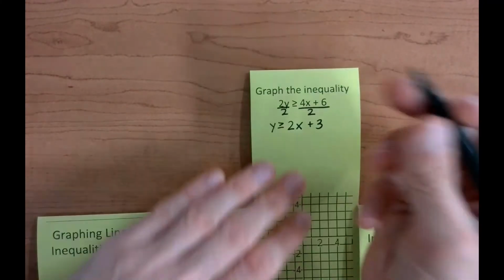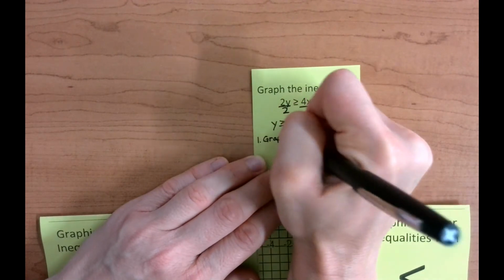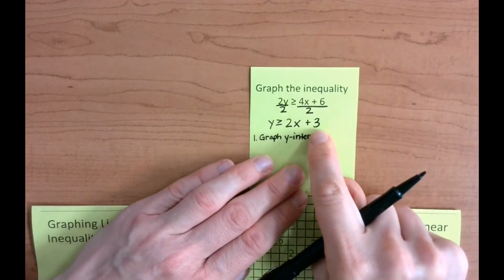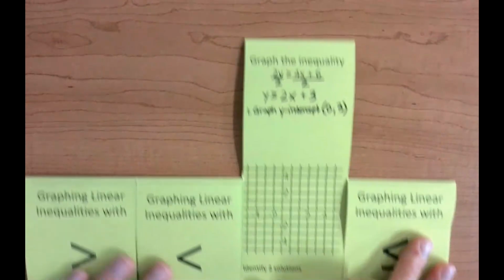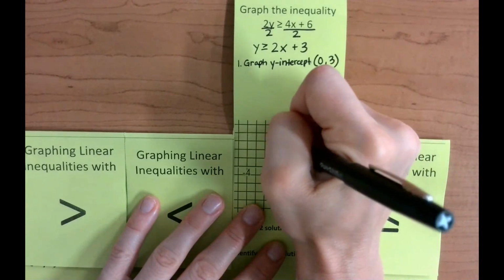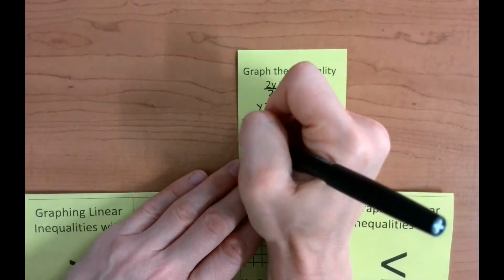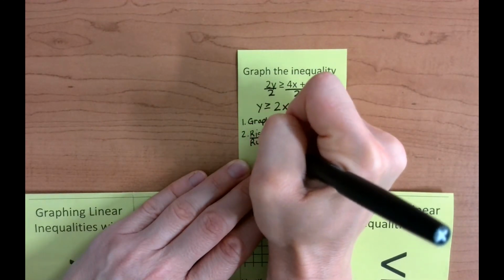All right, again, graph your y-intercept, which is our constant value, which is 3, so (0, 3). Then my rise over run. So again, turn your slope into a fraction.